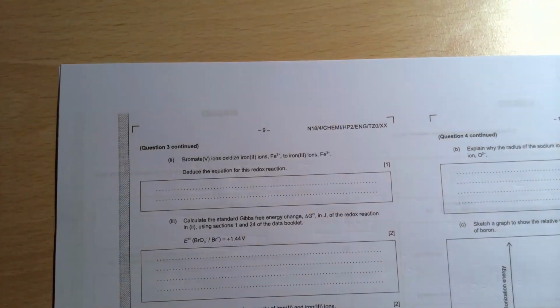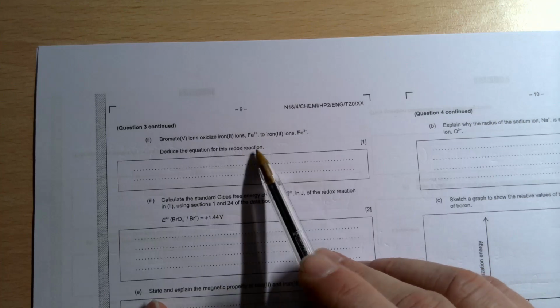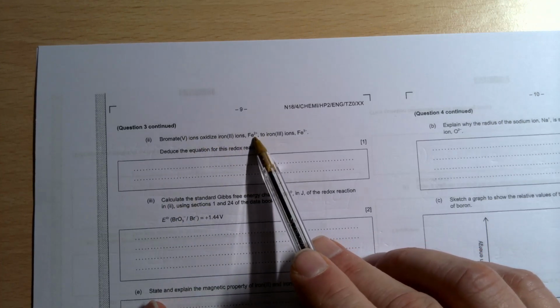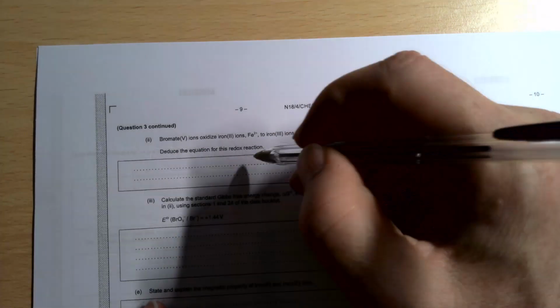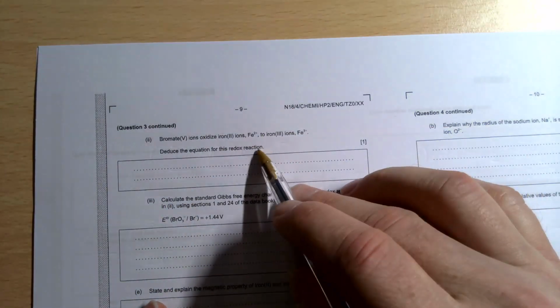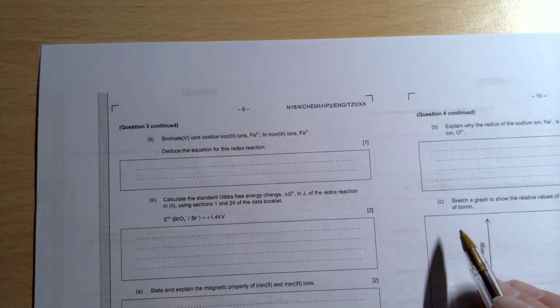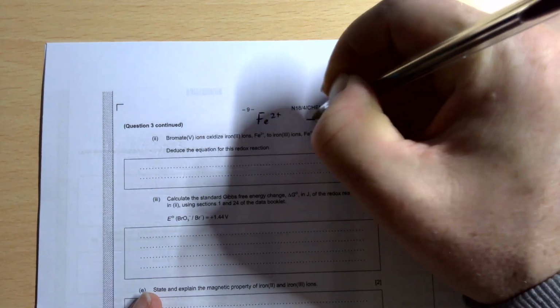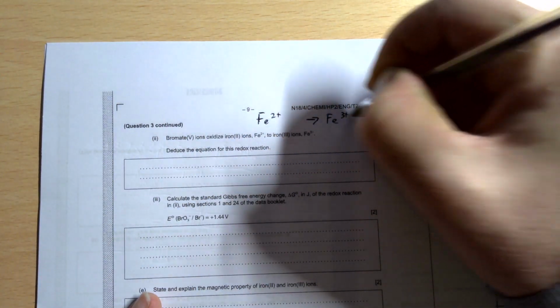The next question tells you that you're using the bromate 5 to oxidize iron 2 to iron 3. So you have to write the redox reaction, right? Not the half equation, but the overall ionic equation. So iron 2 goes to iron 3 using this half equation.